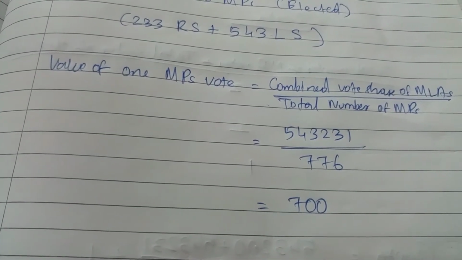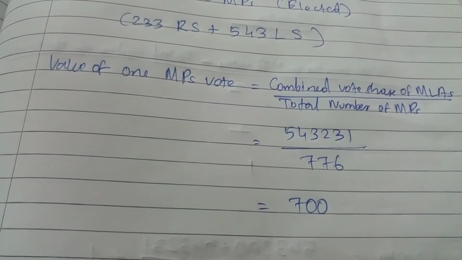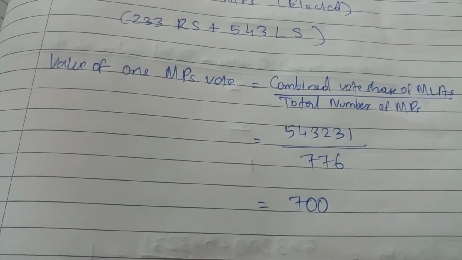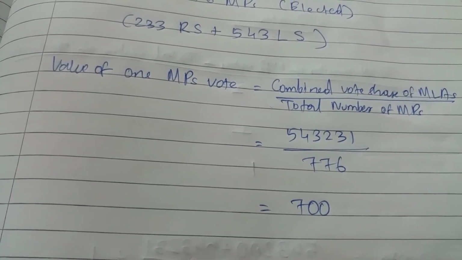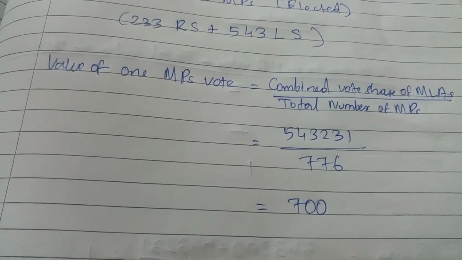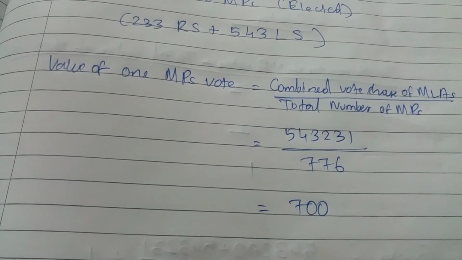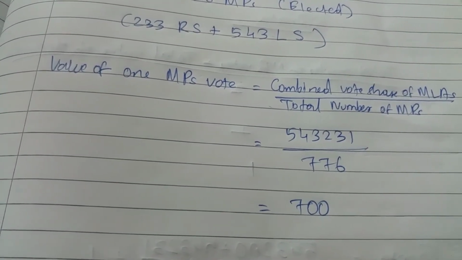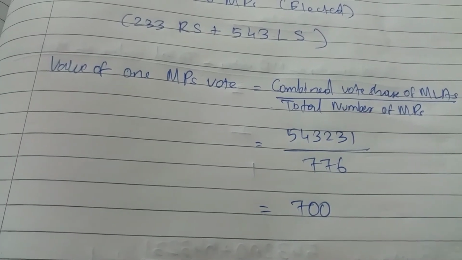However, in the case of MPs, it is fixed at 700. One MP elected from Kerala will have 700 as the value of the vote, and one MP elected from Uttar Pradesh will have the same value of vote, 700.